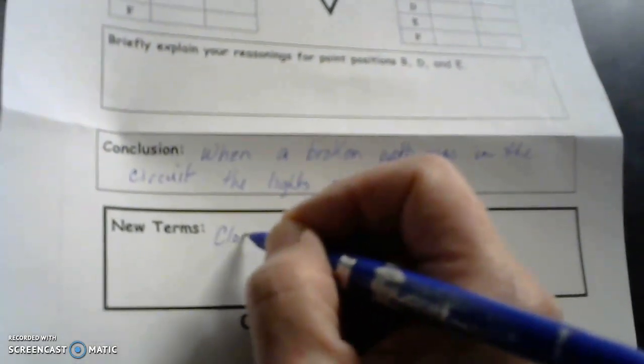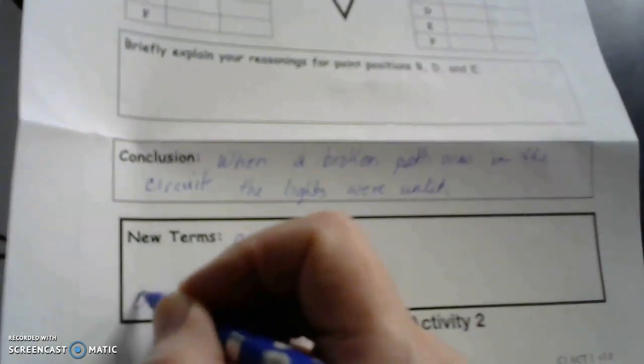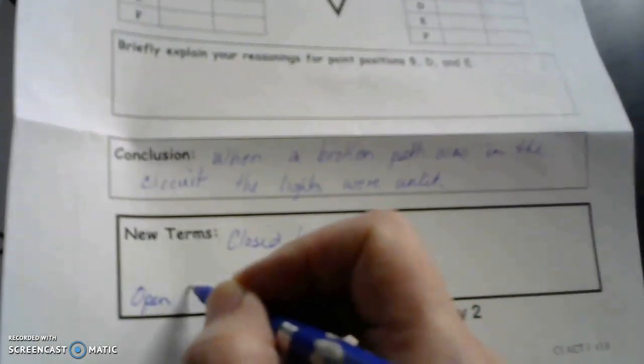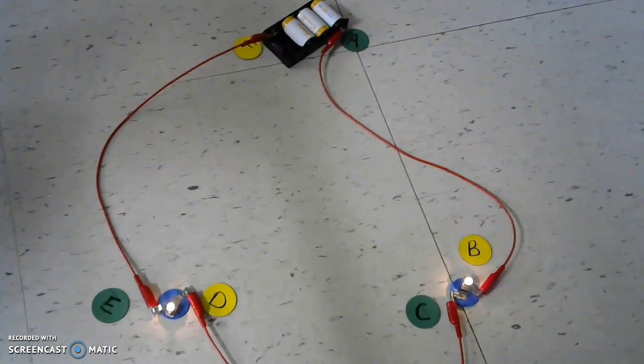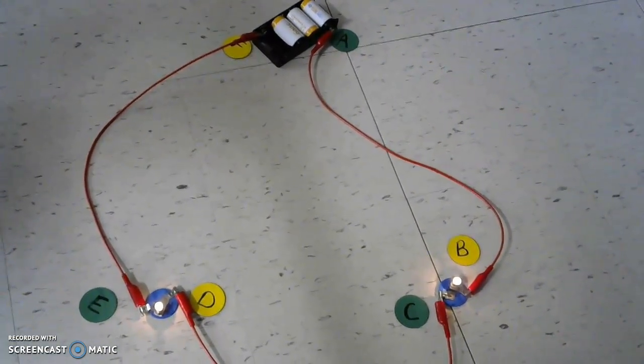For terms, we have two. One is a closed loop, and one is an open loop. Going back over here, we would call this a closed loop. The light bulbs are lit.